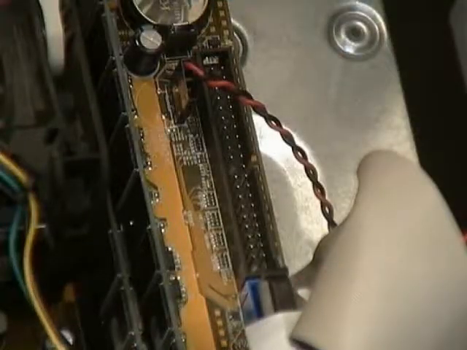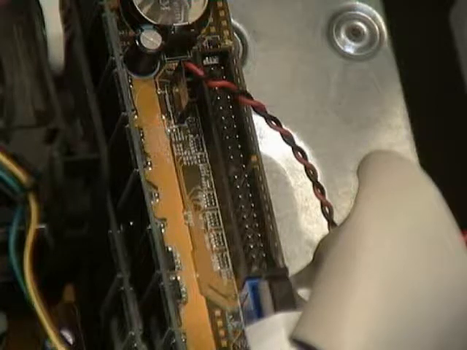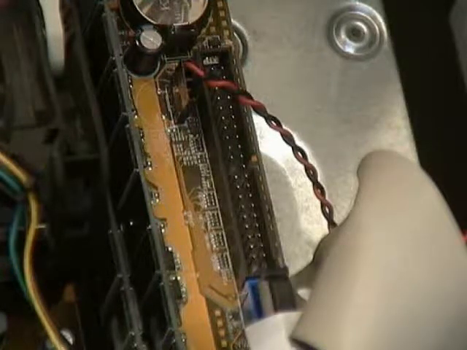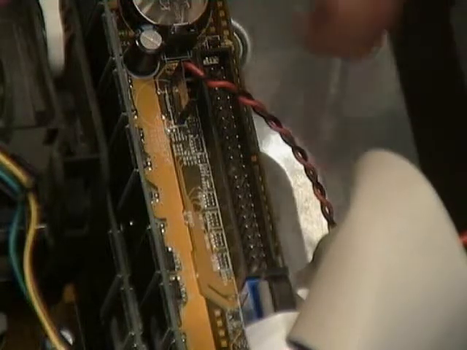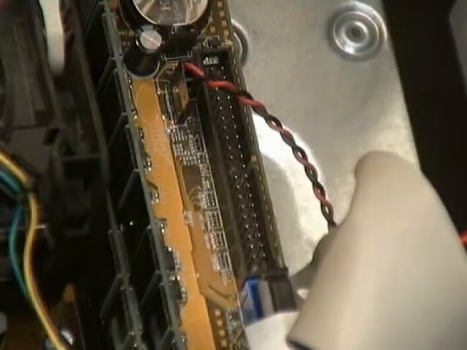Now that we have the drive physically installed in the PC system, we now need to connect all the different connectors. We need to connect the IDE interface, and we also need to connect the audio cable. First thing we're going to do is work on the IDE interface. Remember we said that we decided this would be the master drive on the secondary IDE channel. I checked my motherboard edition, and this connector right here is my secondary IDE channel.